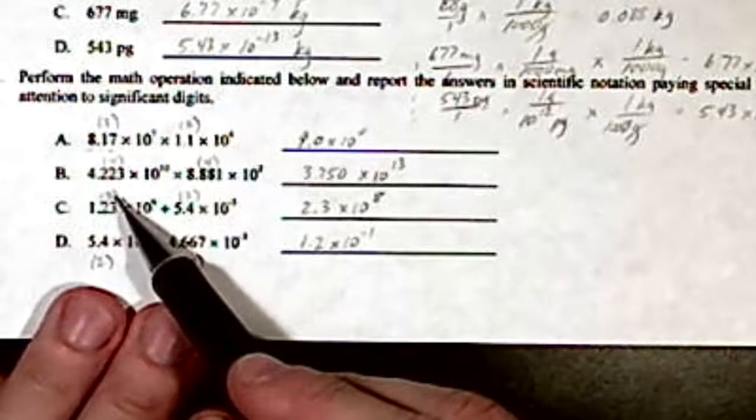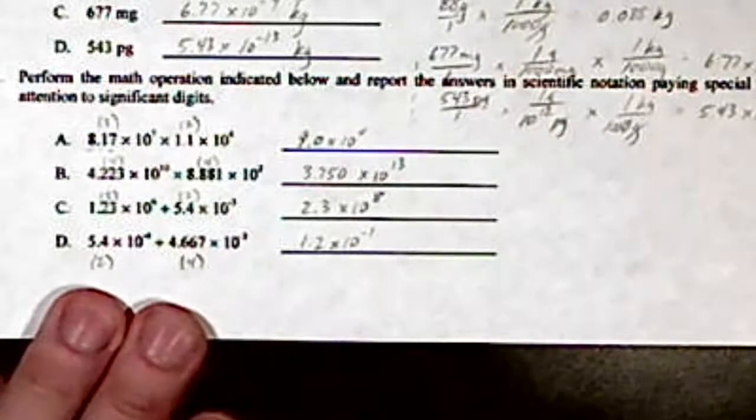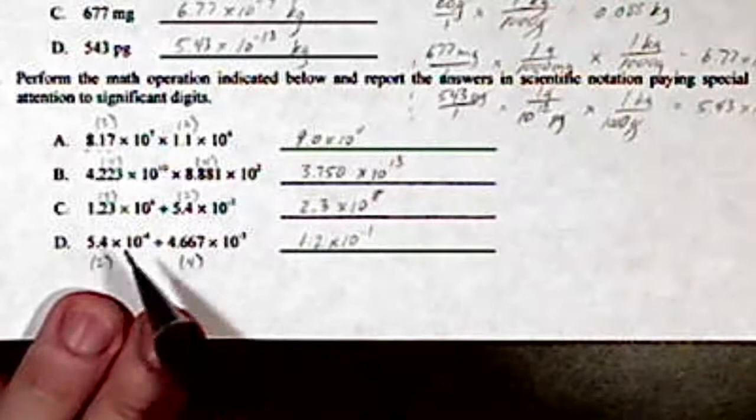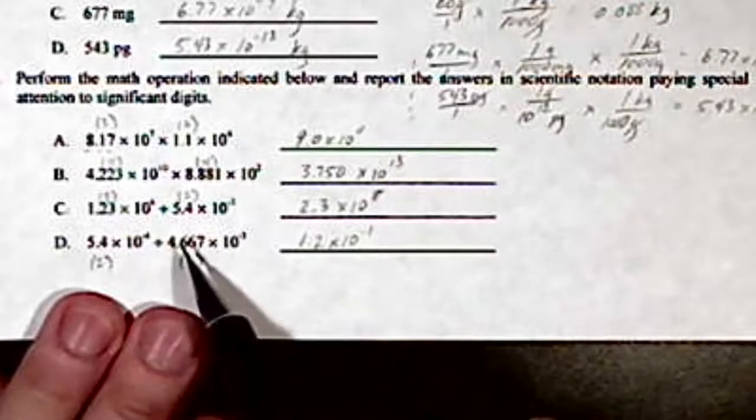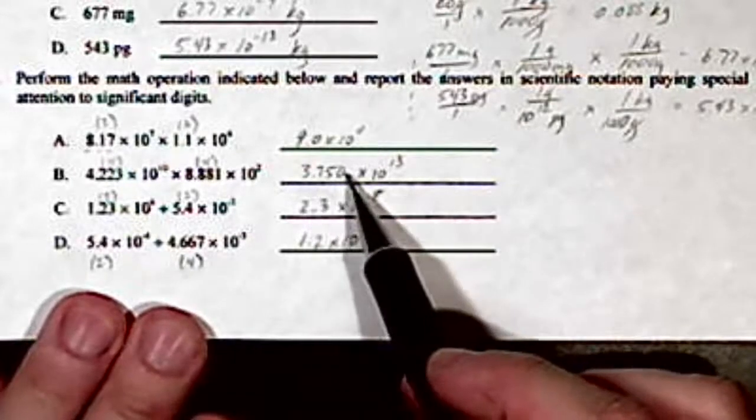Next one, 4.223 times 10 to the 10th times 8.881 times 10 to the 10 squared. We have 4 significant digits in each, so our answer will have 4. Multiplying those together, 3.75044 times 10 to the 13 rounds back to 3.750 times 10 to the 13.